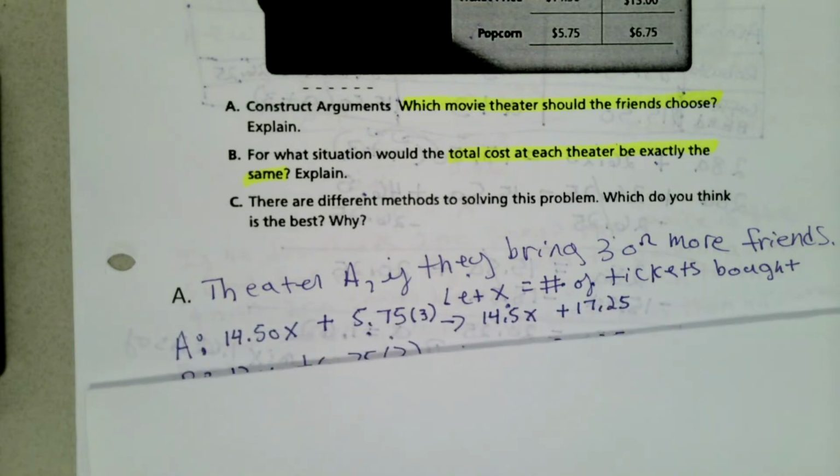Then I set my A up. Well, we know that it's $14.50 a ticket for Theater A, so it's 14.50x, because that's how many tickets I'm going to get. And we know they charge $5.75. That's a little steep, but $5.75 for some popcorn. And we're going to buy 3 tubs, so times 3. When I simplify it all out, that's 14.5x plus 17.25. That's just for Theater A.